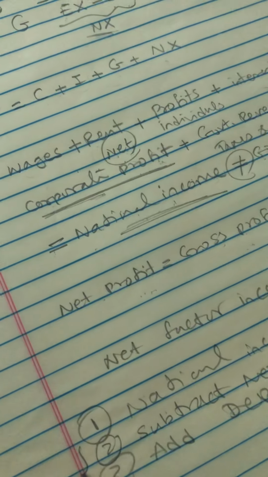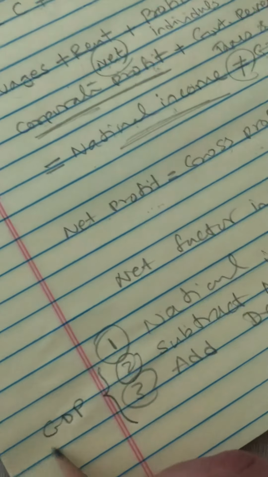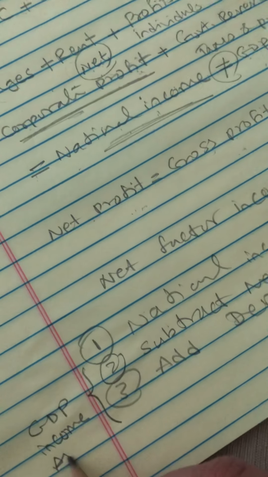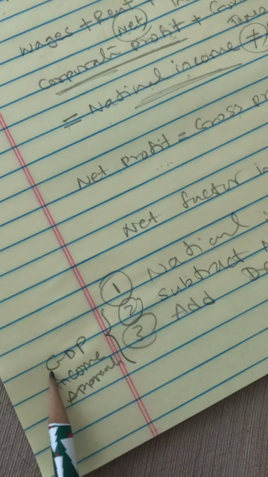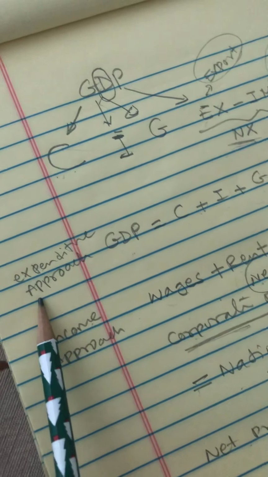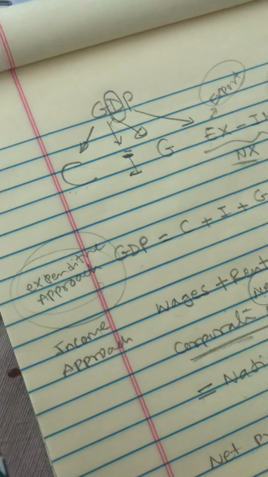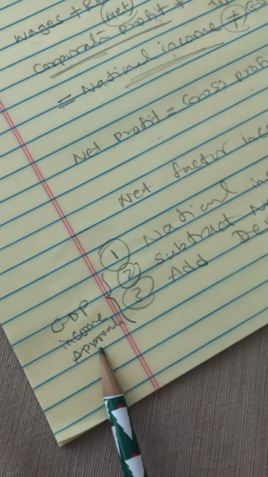So if you take these two steps, then you have your GDP from income approach. But sometimes the GDP in income approach is not going to be the same as the GDP from expenditure approach. Typically, our GDP from expenditure approach is bigger than the GDP from income approach.